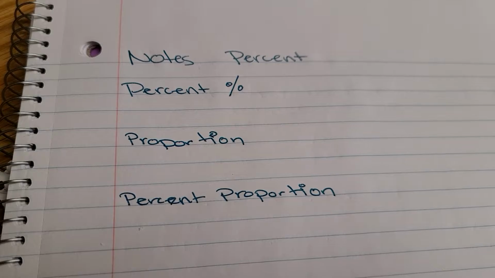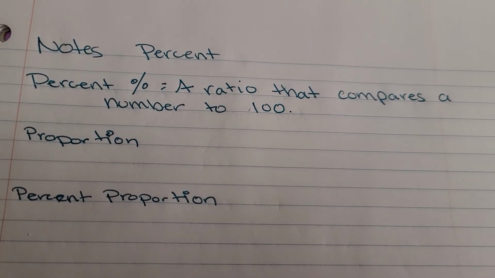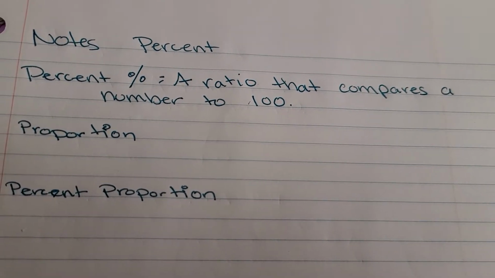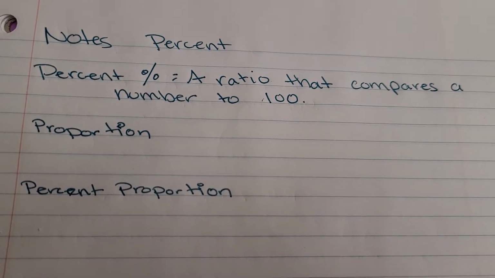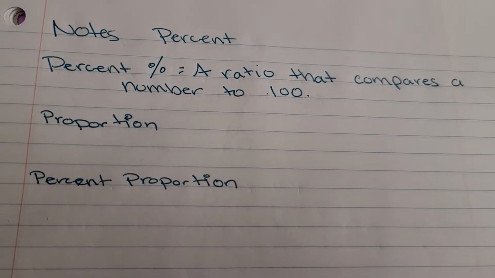So I'm going to write it in and go ahead and write it down. So again, it's a ratio that compares a number to 100. Hit pause, and when you're ready, go ahead and continue.